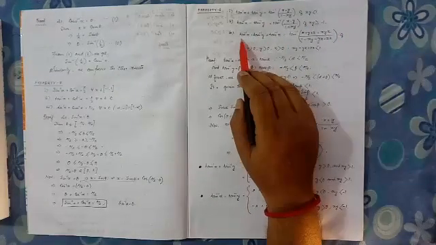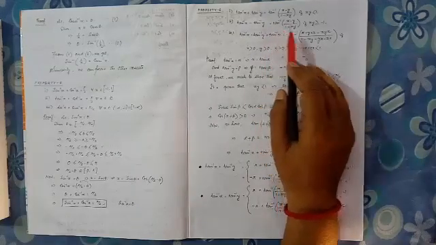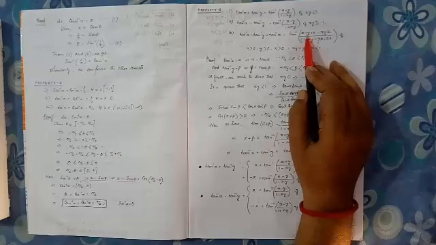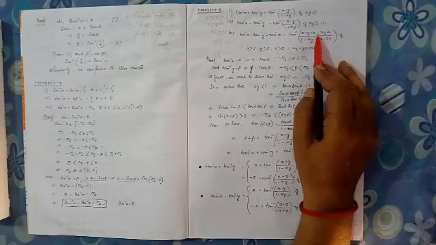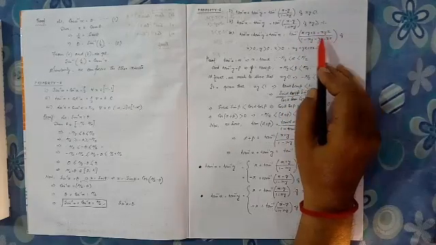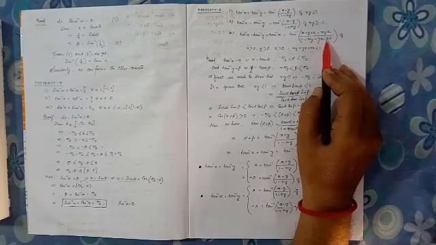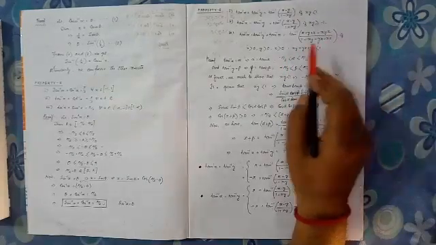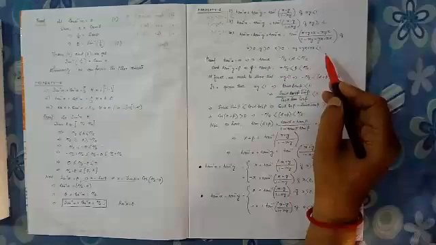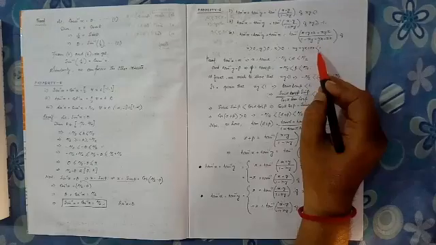Third one: tan inverse x plus tan inverse y plus tan inverse z is equal to tan inverse of (x plus y plus z minus xyz) whole by (1 minus xy minus yz minus zx), provided x greater than 0, y greater than 0, z greater than 0, and xy plus yz plus zx less than 1.